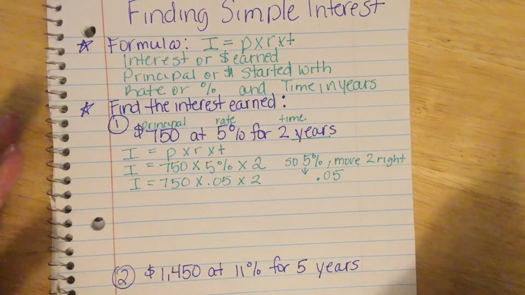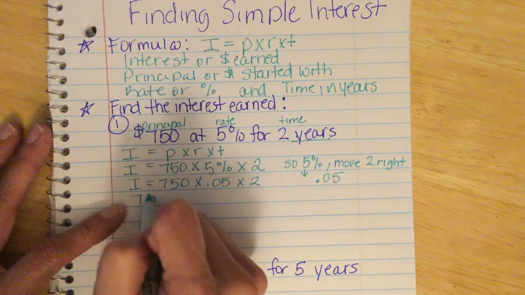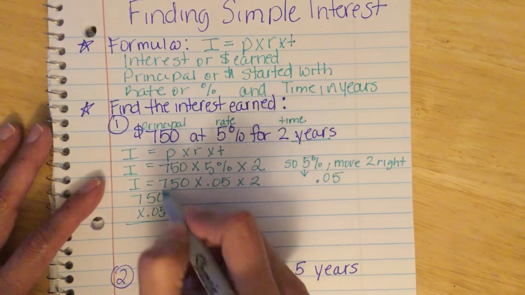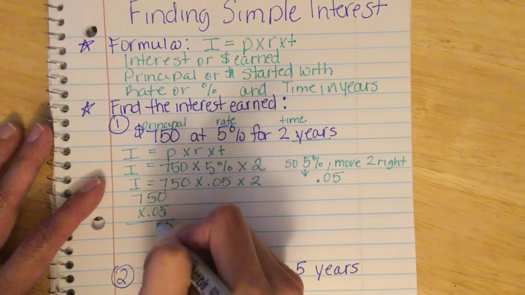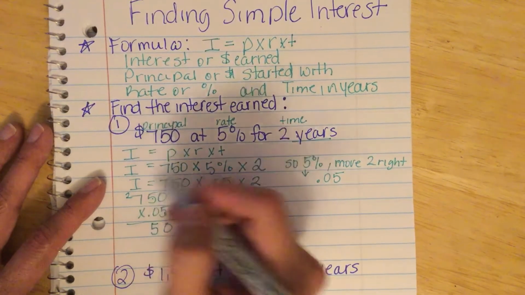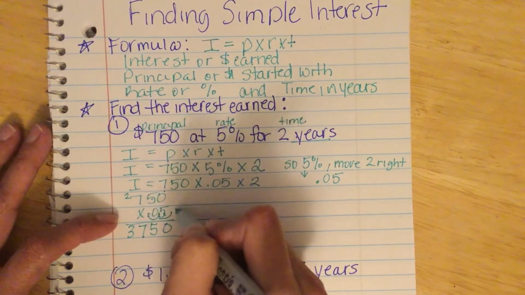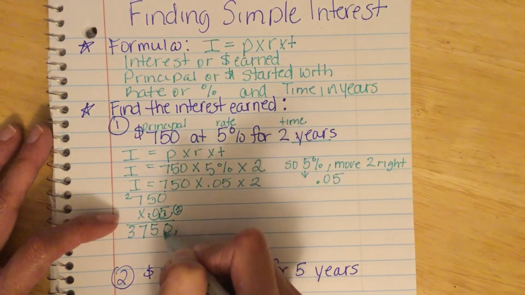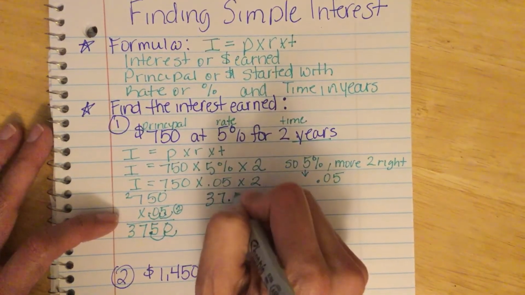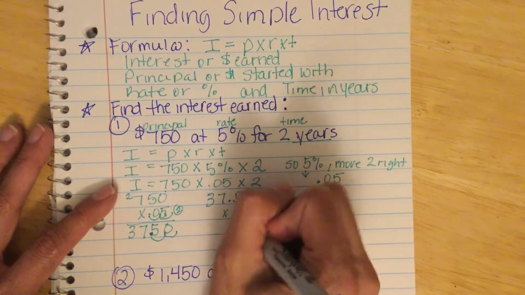Now remember, you can use a calculator if you have it. If you're not using the calculator, you would take 750 times 0.05. 5 times 0 is 0. 5 times 5 is 25. Carry the 2. 7 times 5 is 35. Plus 2 is 37. Okay, you have 2 decimal places right here, so you should move your decimal twice here, which gives you 37.5 or 37.50. Now you want to multiply that by 2.